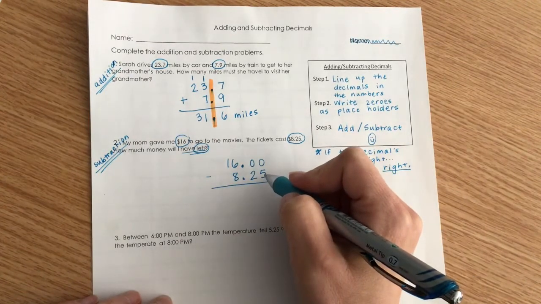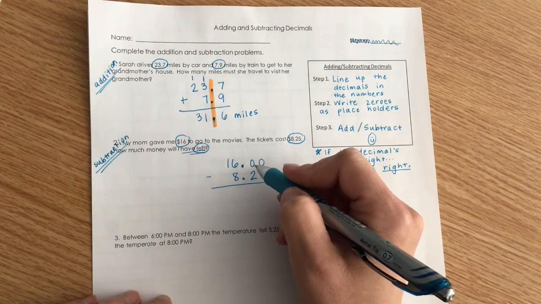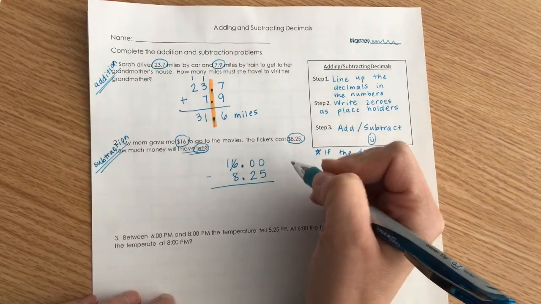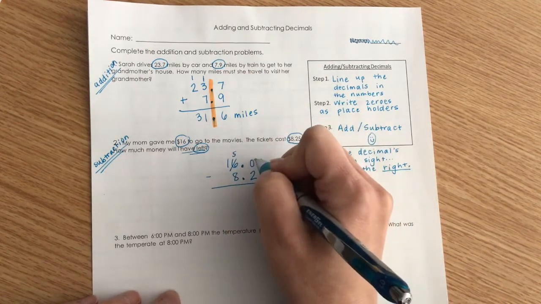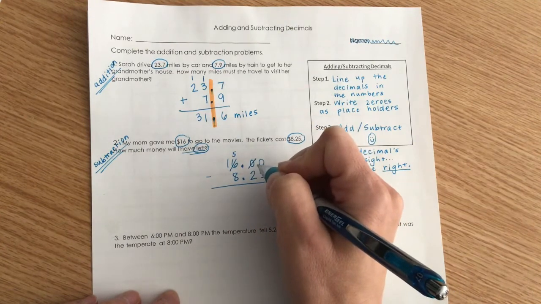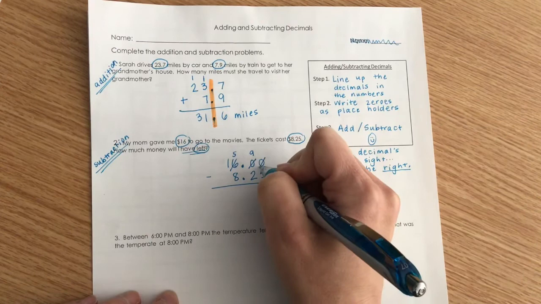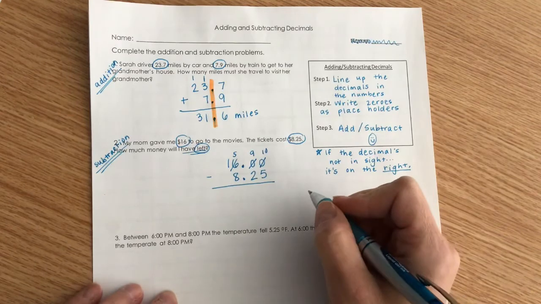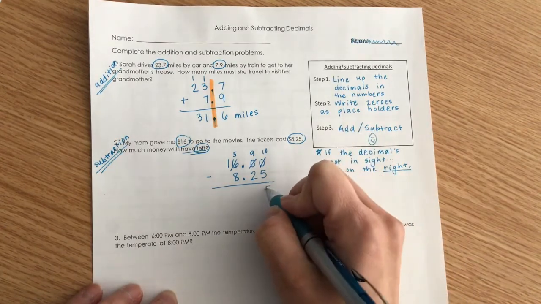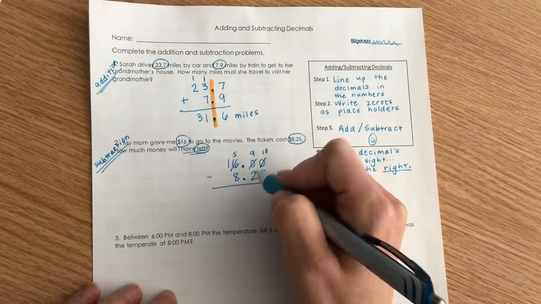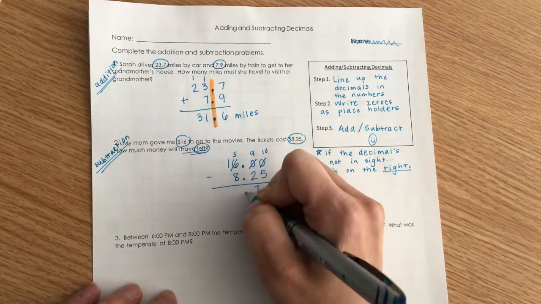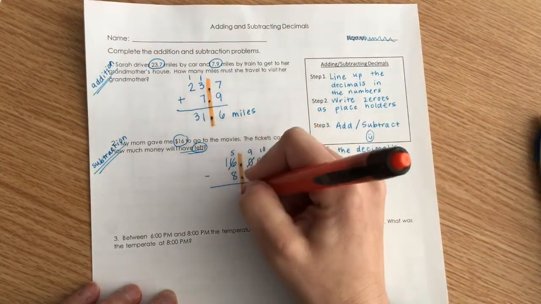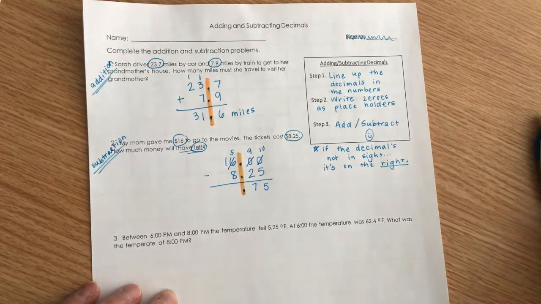0 minus 5, well, I'm going to have to borrow. I can't borrow from over here, so I've got to come all the way over here and borrow from the 6, and that's going to become a 5. This 0 here is not going to become a 10, it's going to become a 9 because I had to borrow from that 10 to make this one become a 10. So now I have 10 minus 5 is 5. 9 minus 2 is 7. I'm going to bring down my decimal point. I like to highlight just to remind myself that all my decimals are in a line.